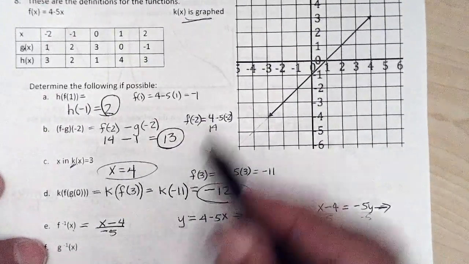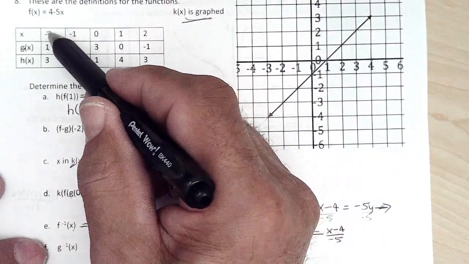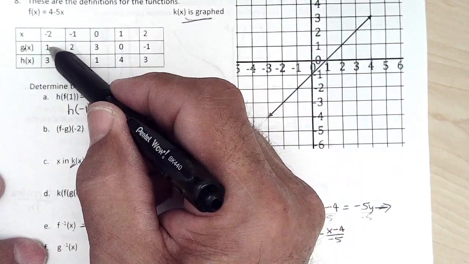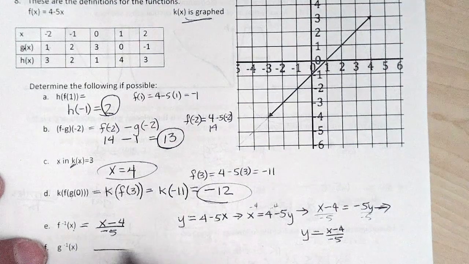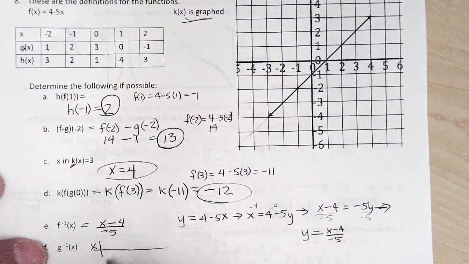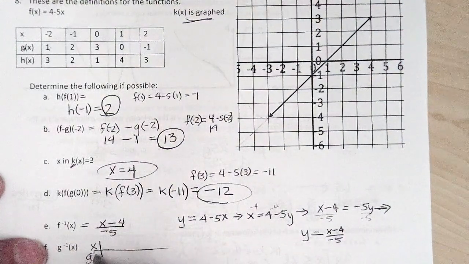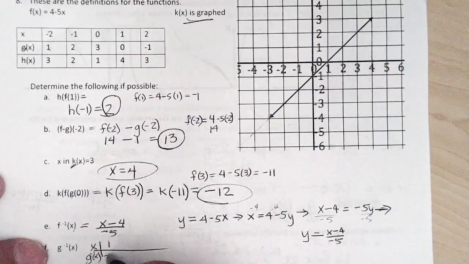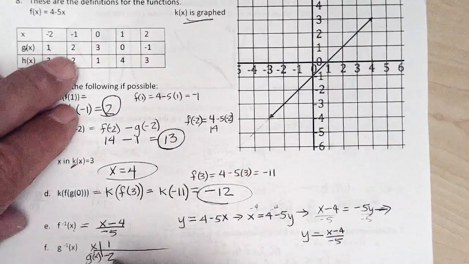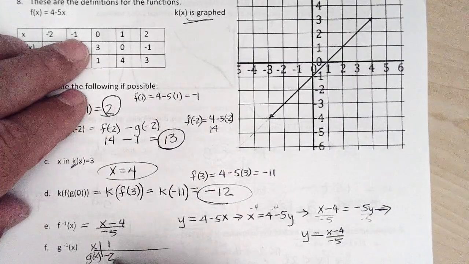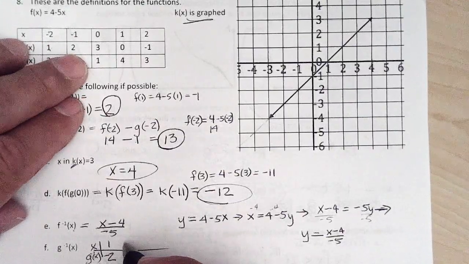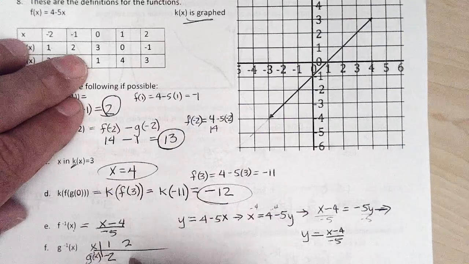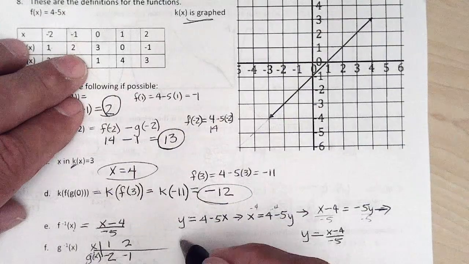G backwards. Well, g takes negative 2 and makes it 1. So backwards, it will take 1 and make it negative 2. It takes negative 1 and makes it 2, so backwards it would take 2 and make it negative 1.